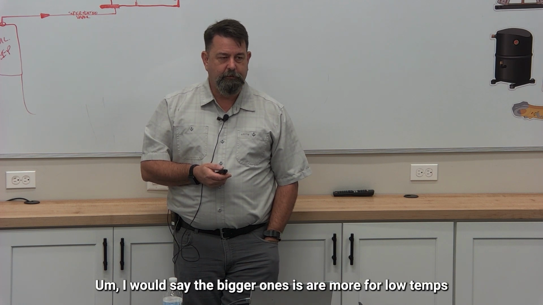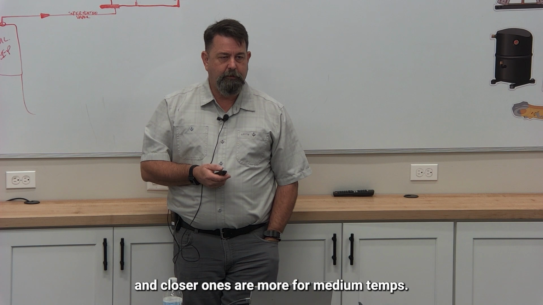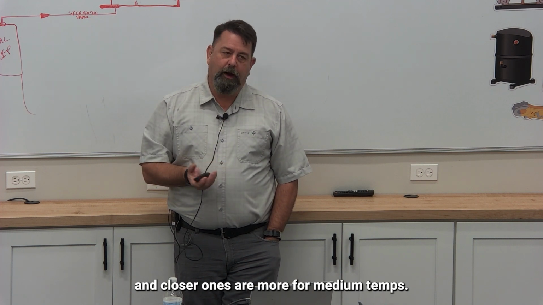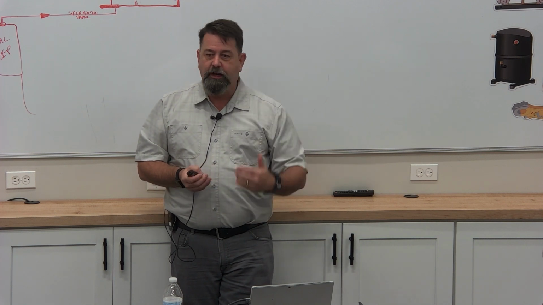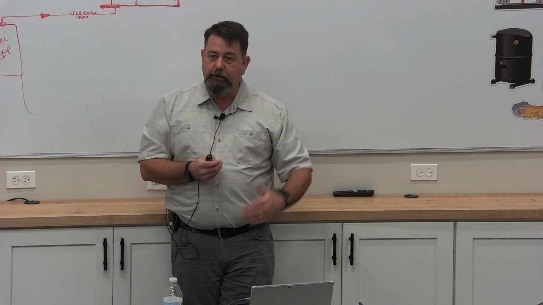I would say the bigger ones are geared more for low temp and closer ones are more for medium. All right, so if I'm running this thing at minus 25 degrees, which I do, that's a minus 15 degree bunker, for instance, it's going to grow ice much faster than my coil that I'm running at 22 degrees, right? So between defrost cycles, I'm going to have more ice. So for frozen, the lower the temperature goes, the more space between the fins I've got to have, right?